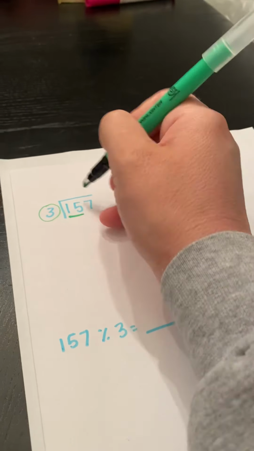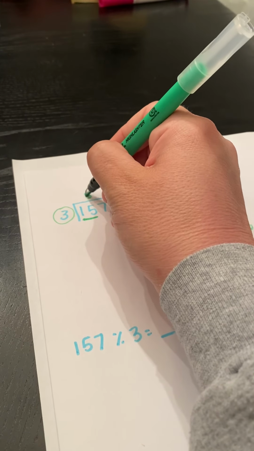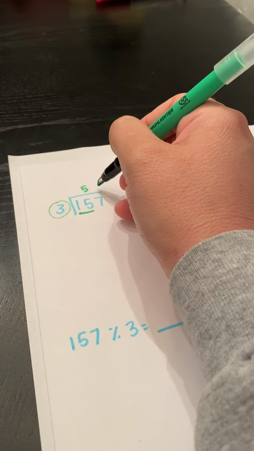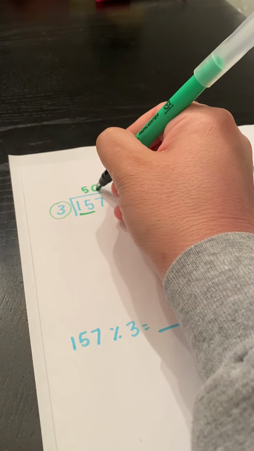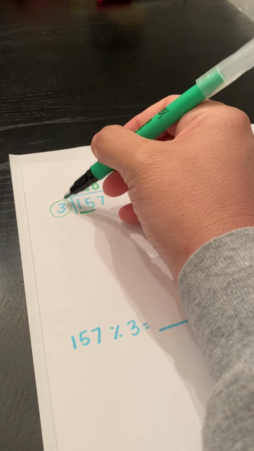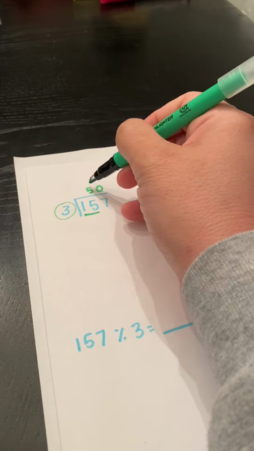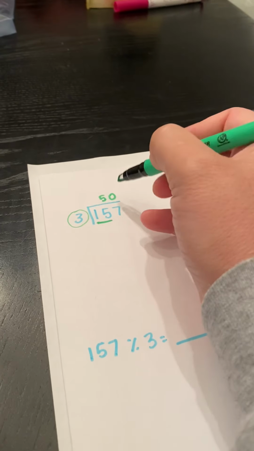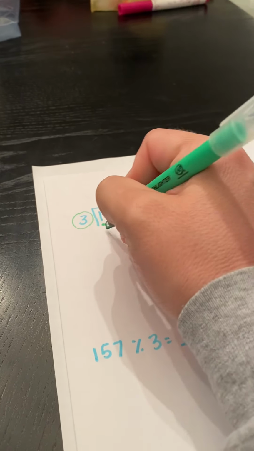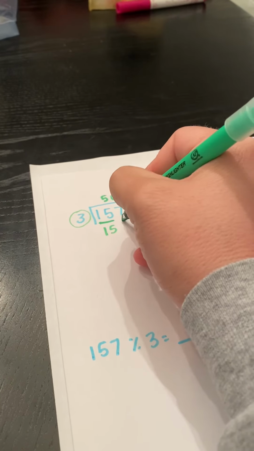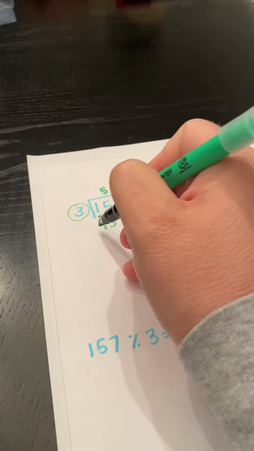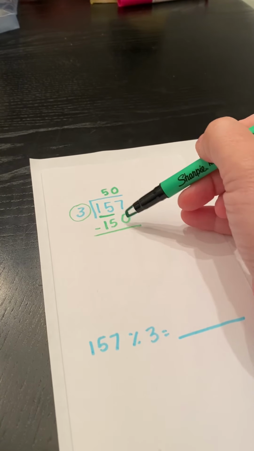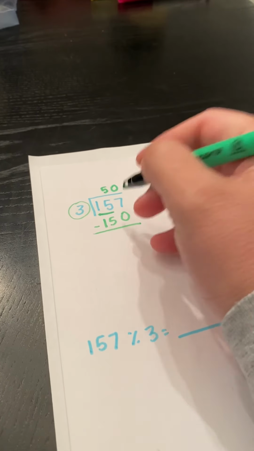So I'm going to put 5 right above 15. And because there's another place value here, I'm going to fill it with a 0. This is how we divide with multiples of 10, because 50 is actually a multiple of 10. So now I know that 5 times 3 is 15, and then we're going to tag on that 0, and we're going to subtract. Now I've already taken out 150 of my original 157.